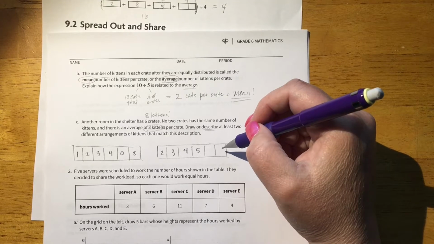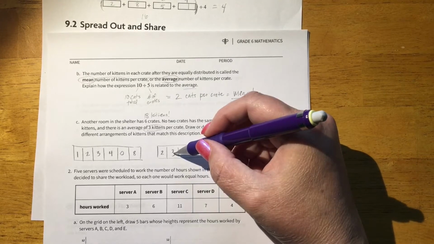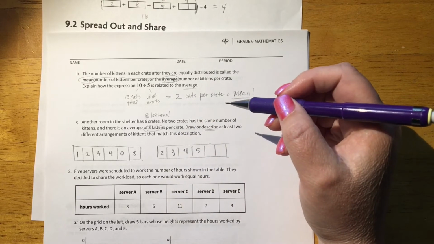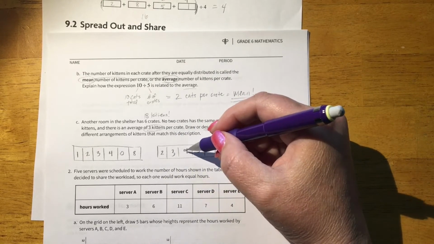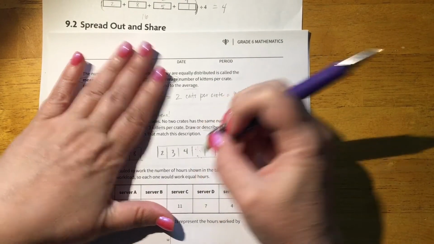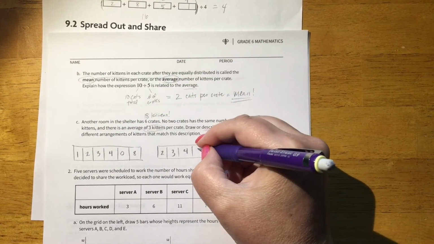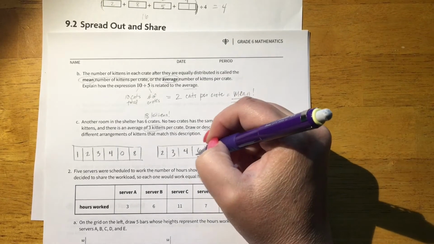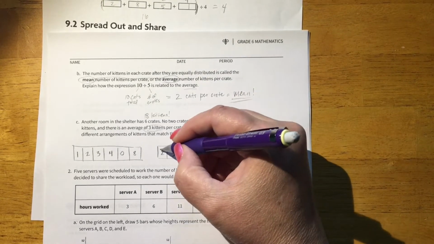So either 3 and 1, which we've already used the 3, 2 and 2, which we've already used the 2, and 4 and 0, which we've already used the 4. Okay, so let's take away the 5 and make this a 6. Now we have 10, 11, 12, 13, 14, 15.